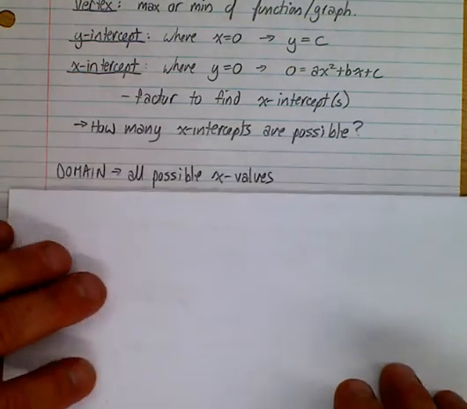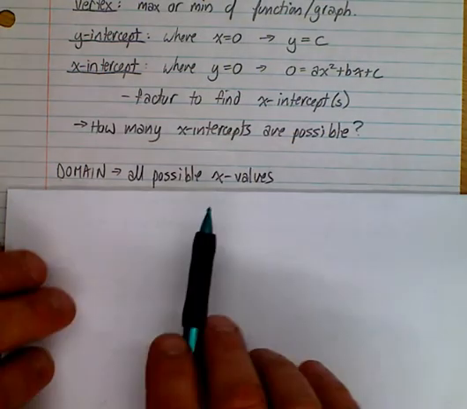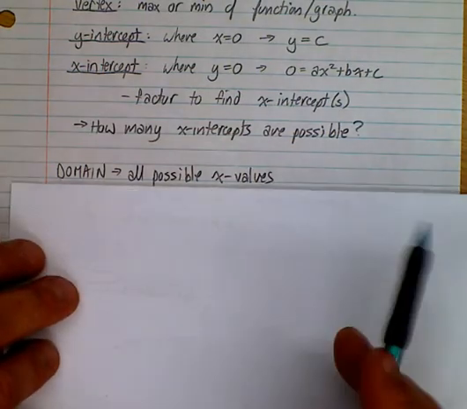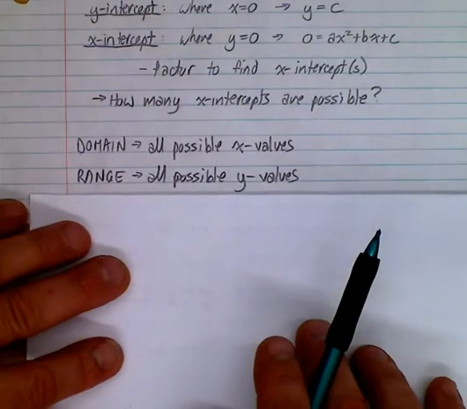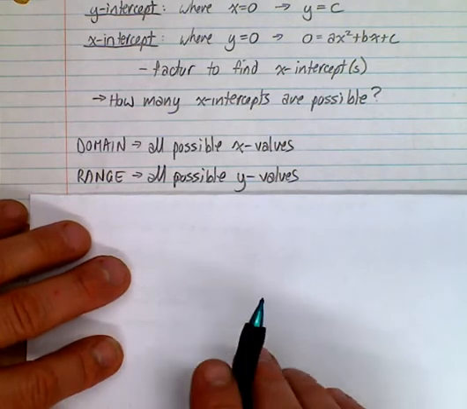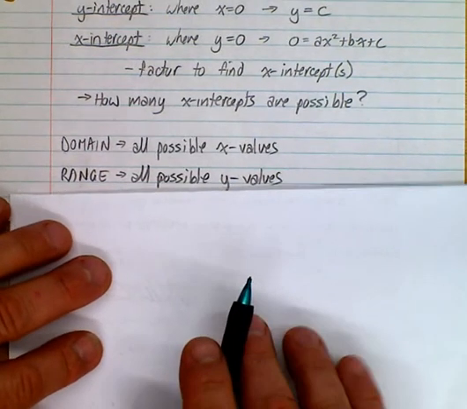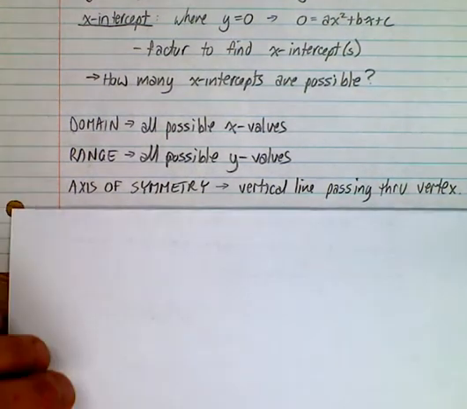Now, the domain we talked about in the past is all the x values, right? So look at your graph and see what x values you have. Range deals with all the possible y values. We're going to be looking at examples of those, so we'll hopefully cover that if you have any issues with it. And the last thing that I want to show you is what we call the axis of symmetry.